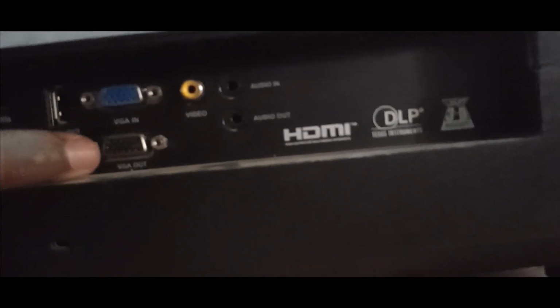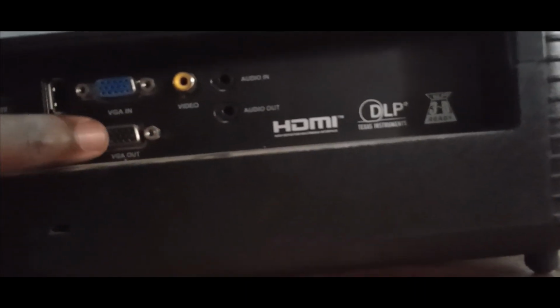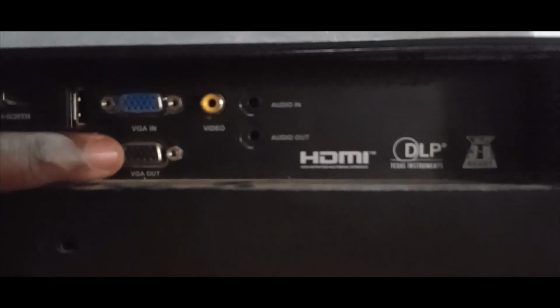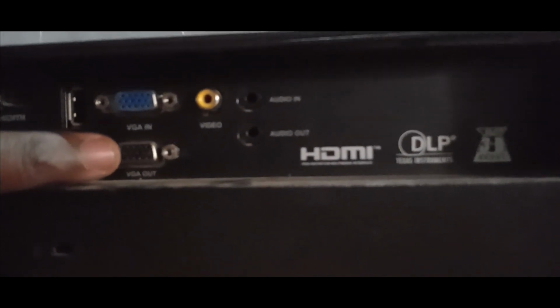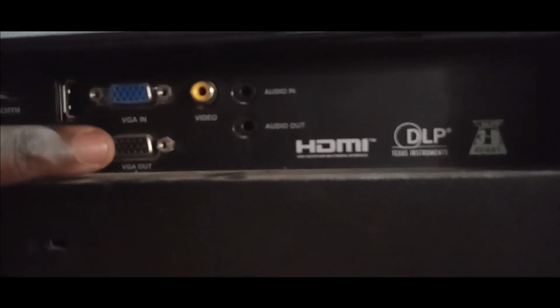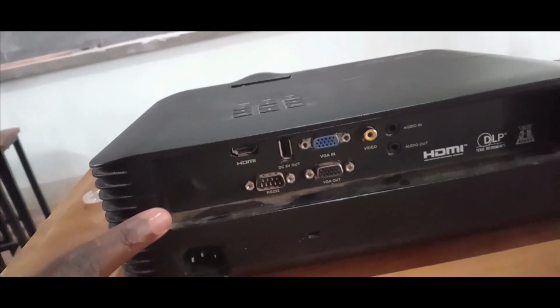So this one is the VGA out. For example, if I connect the system unit to one monitor, and I also want the projector to output, I can connect the system unit to the projector, and this projector I connect to another monitor.